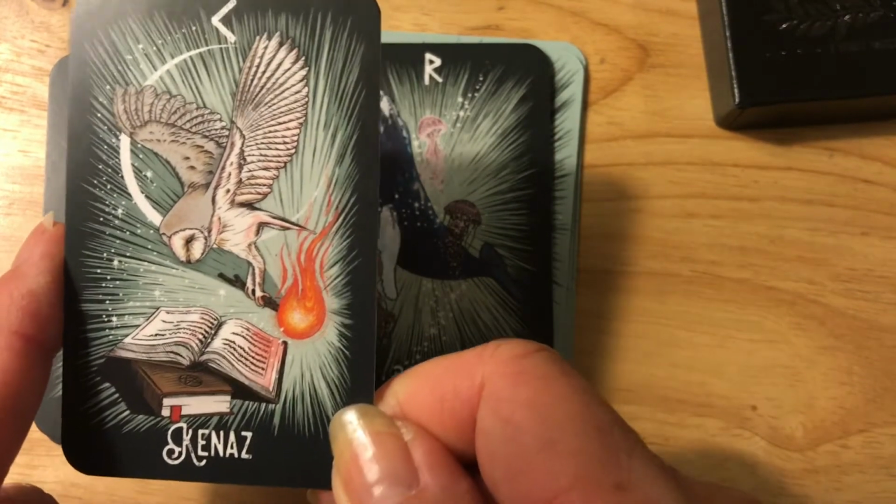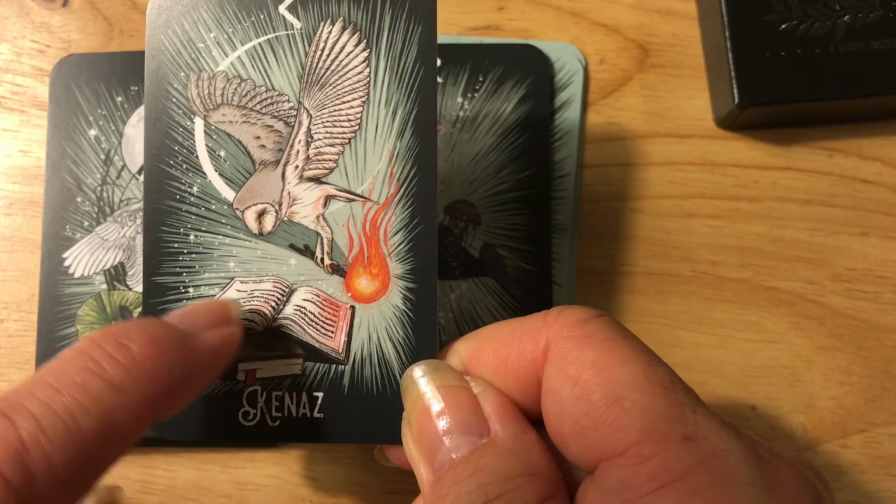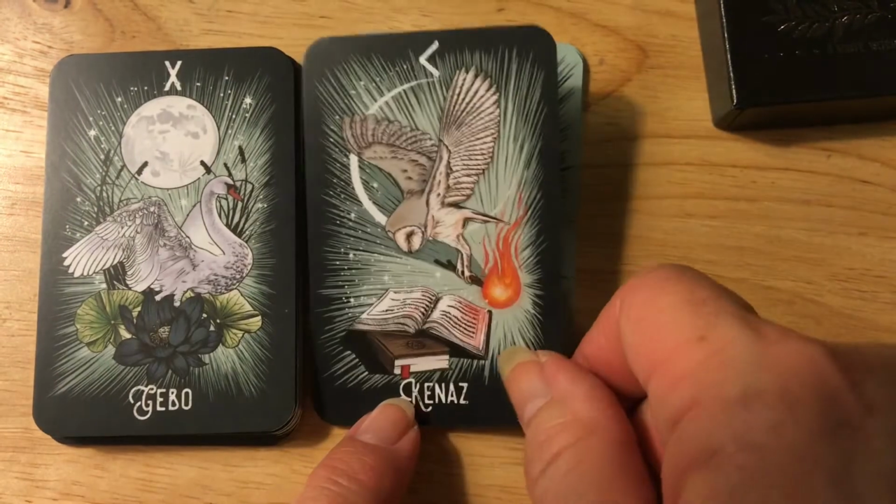Looks to me like this author interprets this Kenaz also as wisdom, because to me, here we have the books and the owl, who's a symbol of learning.